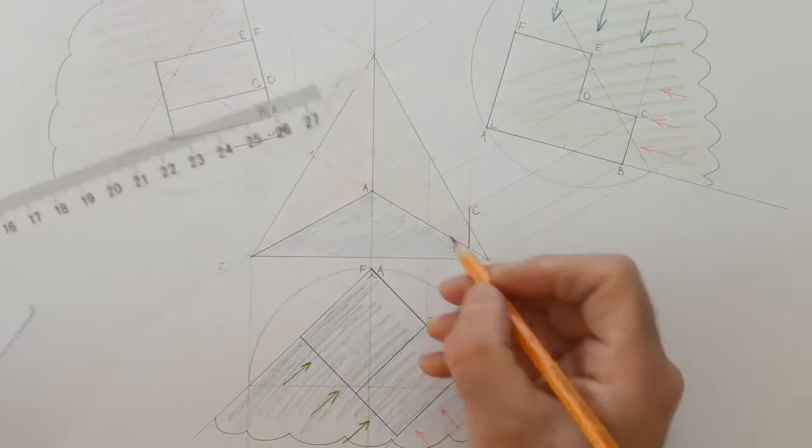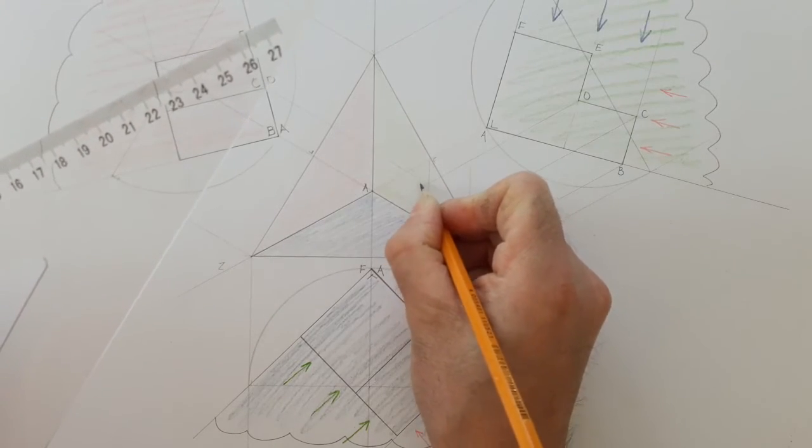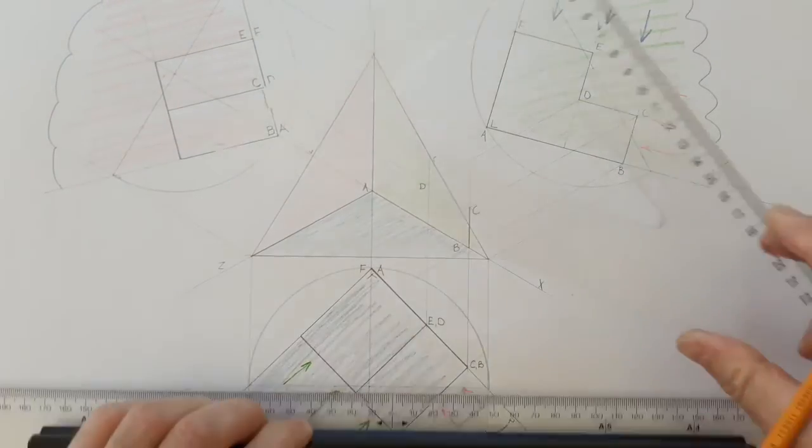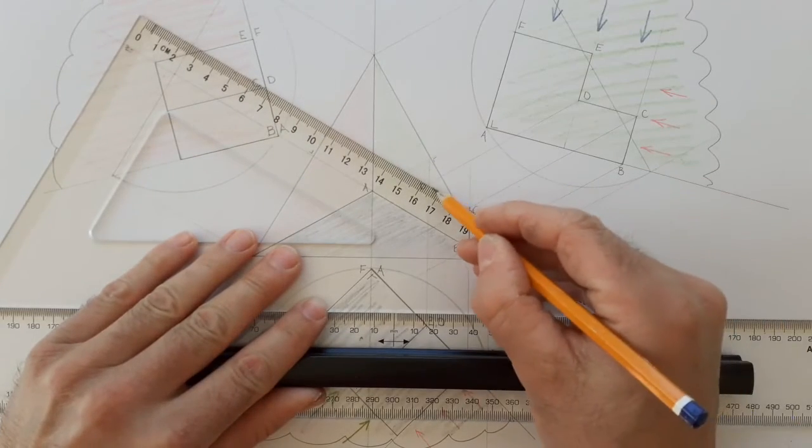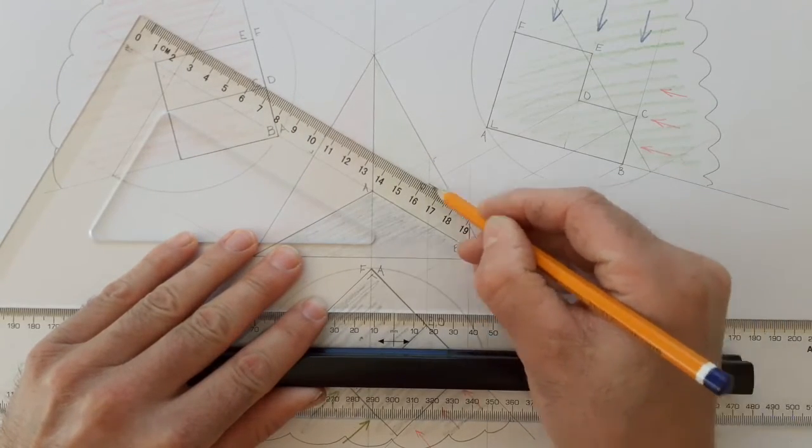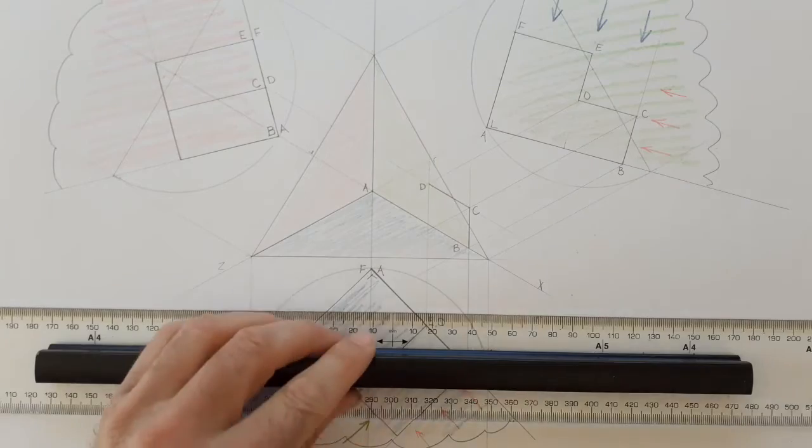D is up along there. Okay, so there's the location of point D. C is joined to D.